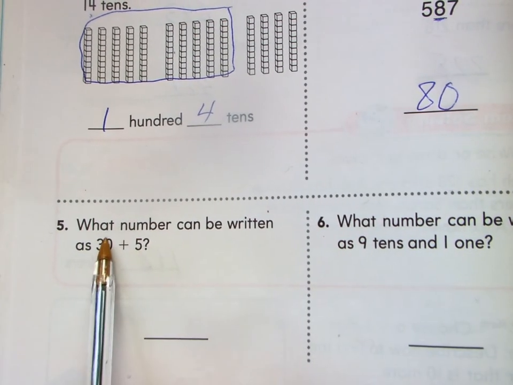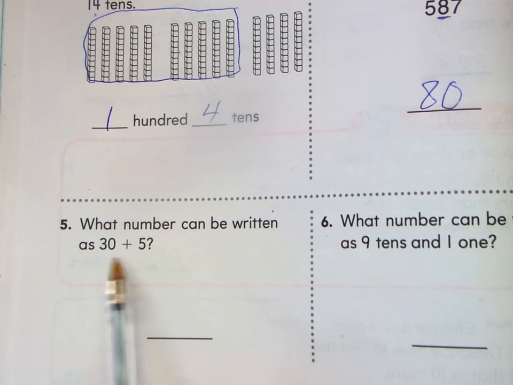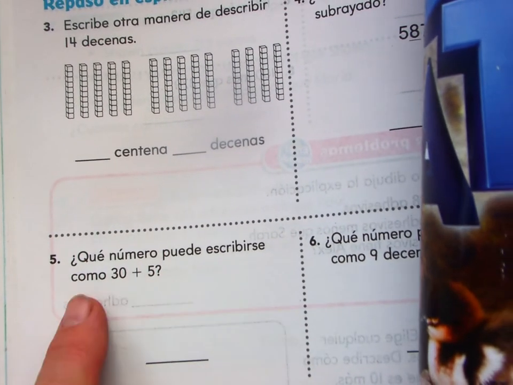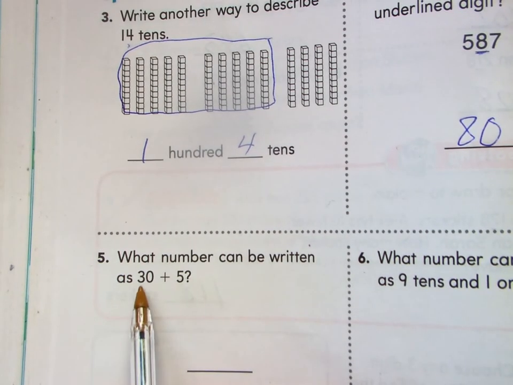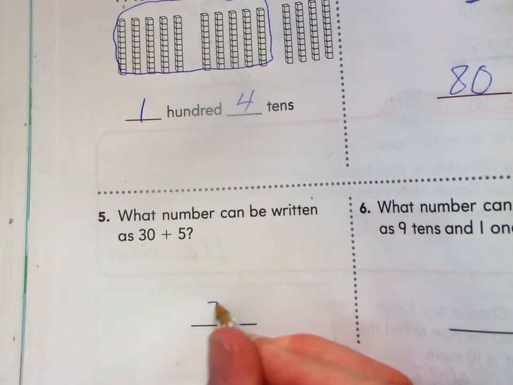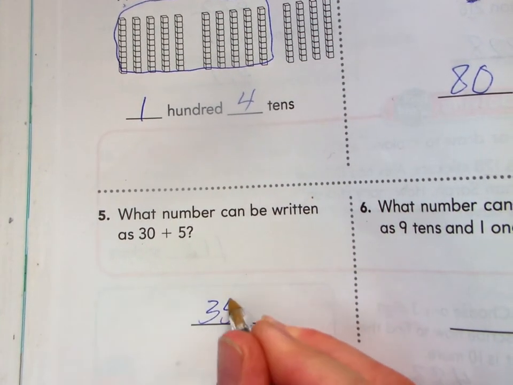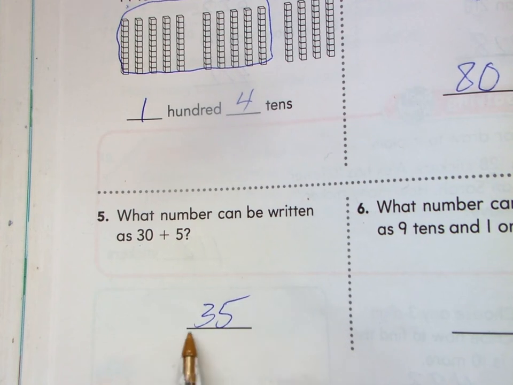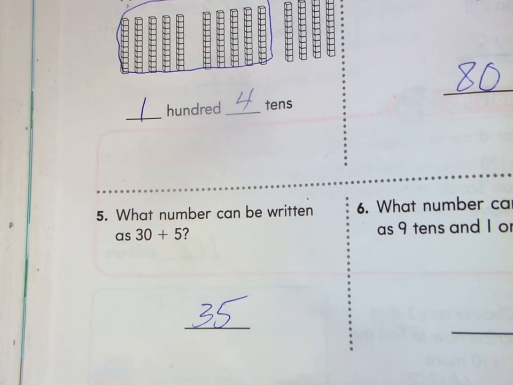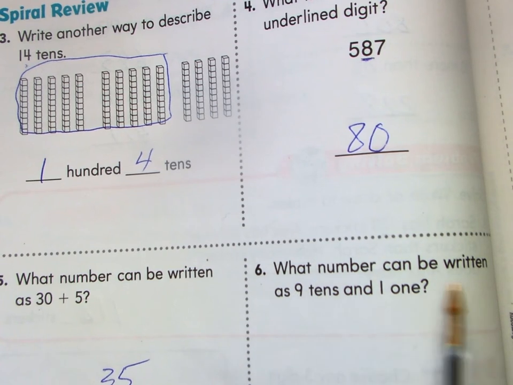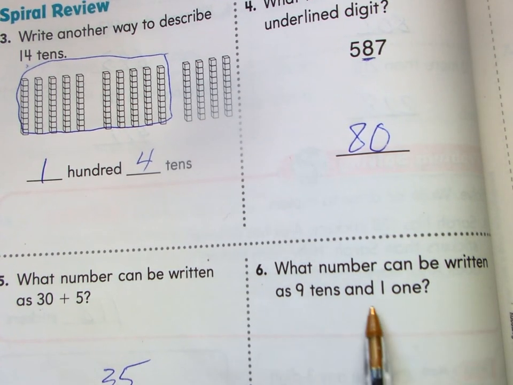What number can be written as 30 plus 5? Come on. ¿Qué número puede escribirse como 30 más 5? Well, estos son 3 decenas. That's 3 tens, right? So that's 35. Because 30 is 3 tens. There's 3 tens. There's 5 ones. 35. Easy, easy, easy. What number can be written as 9 tens and 1 one?